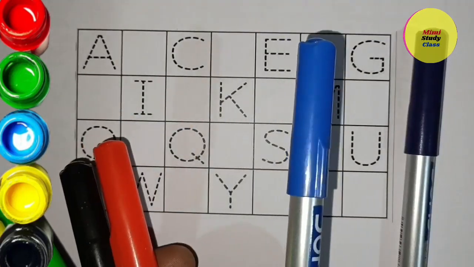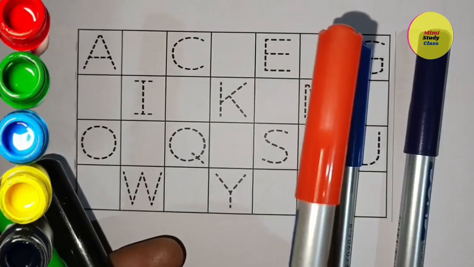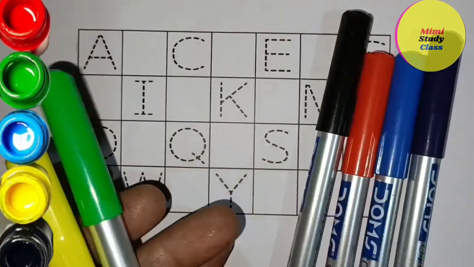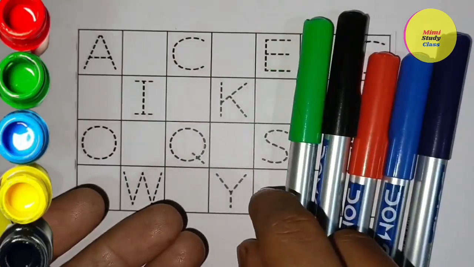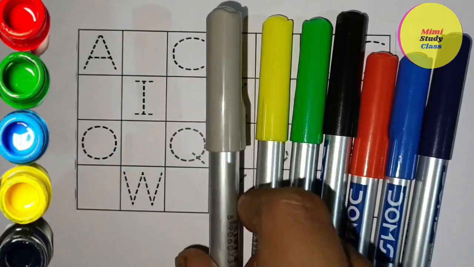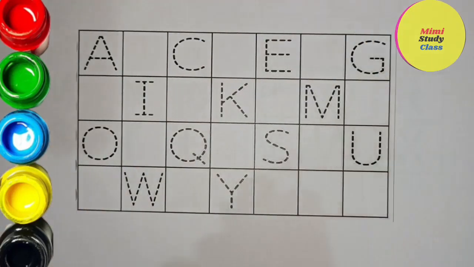Blue color, sky blue color, red color, black color, green color, yellow color, silver color, sky blue color.